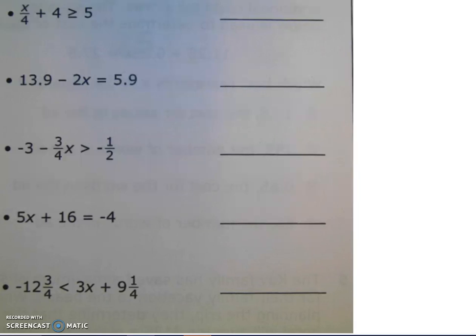Okay, we are looking at page 239. So we're going to do the order of operations in reverse to solve these inequalities. So if we talk about the first one, the opposite of plus 4 is minus 4. And if you subtract 4 from one side, you have to subtract 4 from the other side. 5 minus 4 is 1.